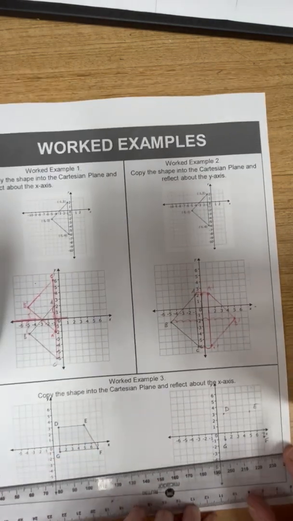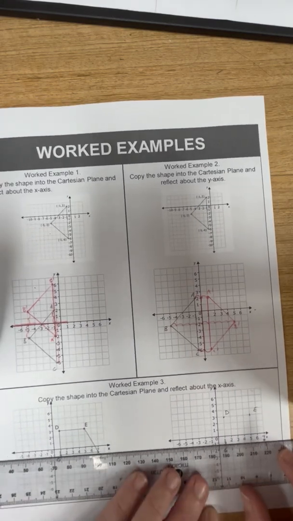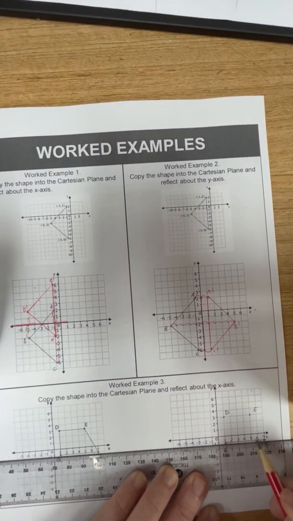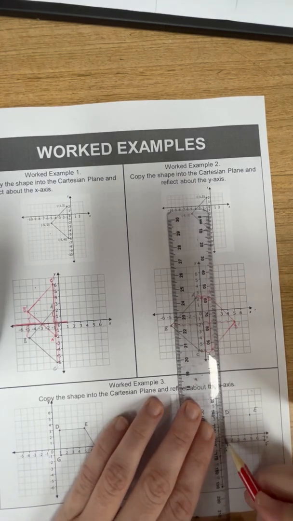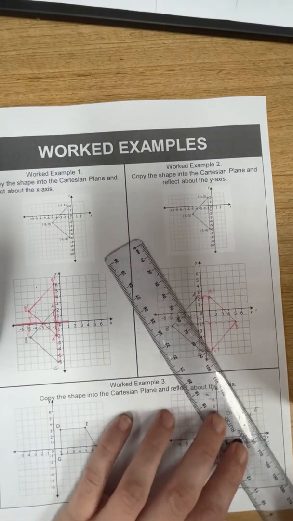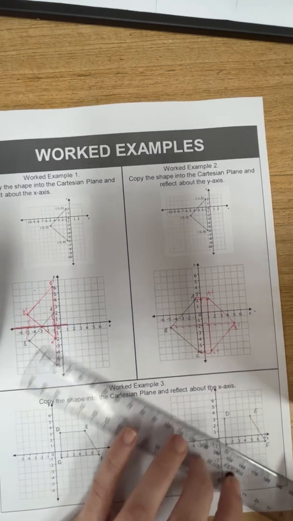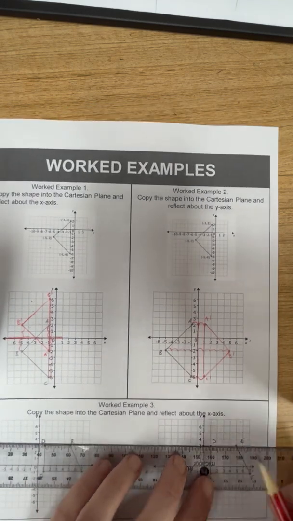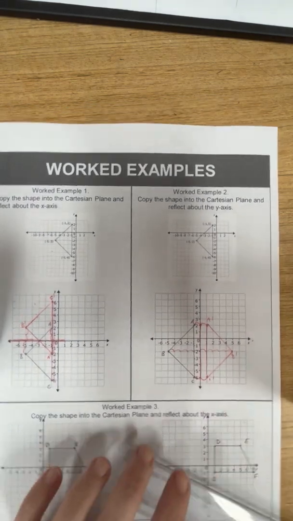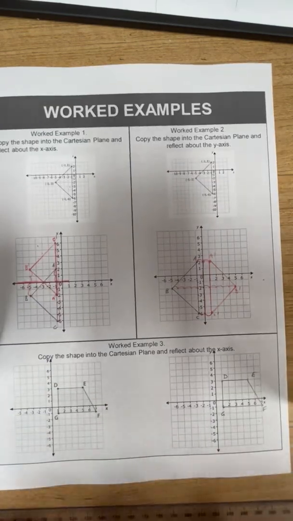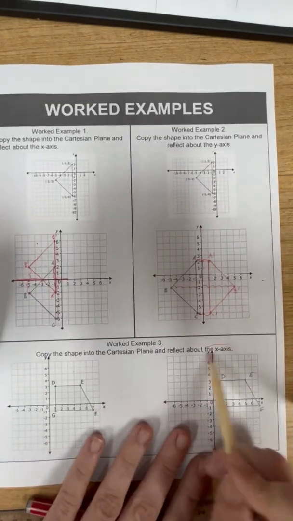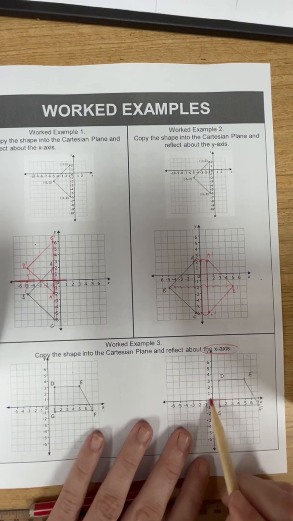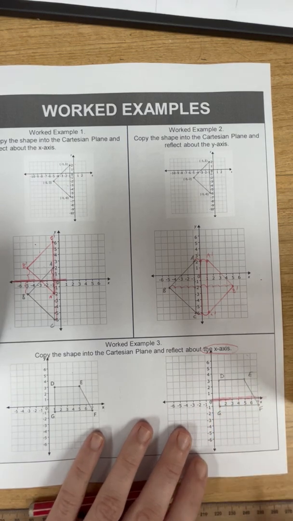We connect those points to make the quadrilateral. Now I'm going to identify where my line of reflection is. We're reflecting about the x-axis, so my line of reflection will be here.